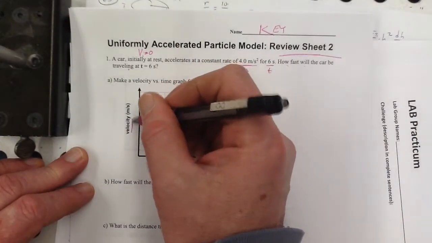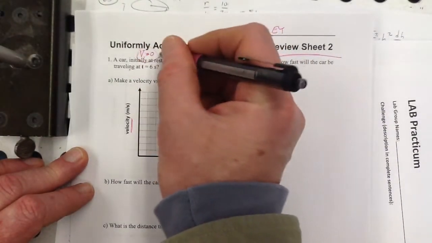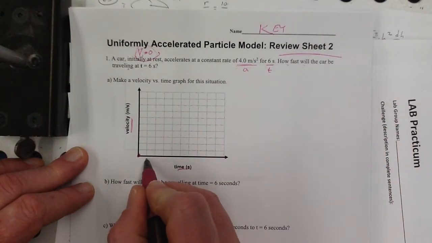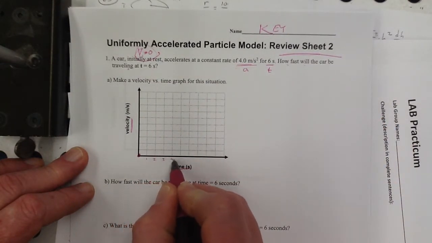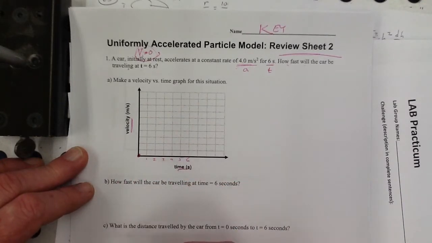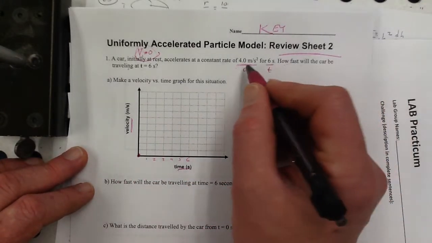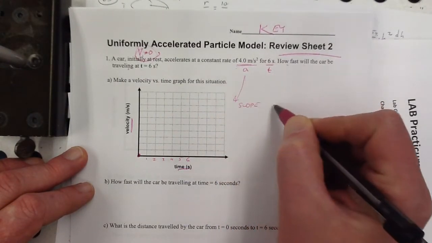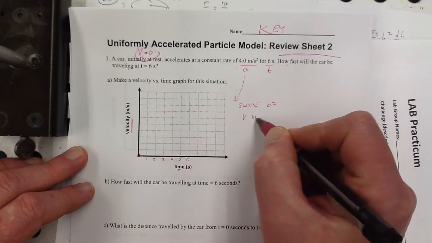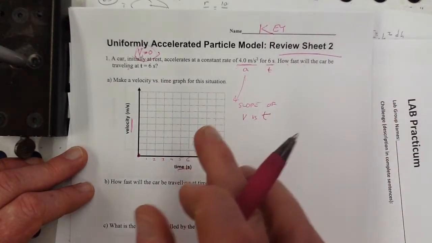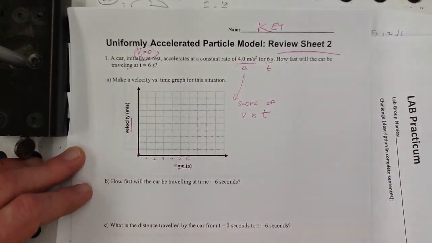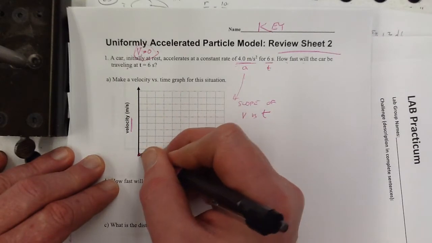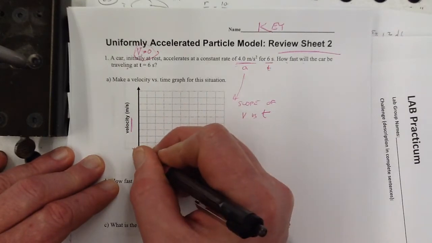Okay, so velocity versus time. The initial velocity is 0. This happens for 6 seconds, so 1, 2, 3, 4, 5, 6. That scale will do fine. And the acceleration, which is the slope of velocity versus time, so the slope of this is 4. Every 1 second that goes by, this goes up by 4 meters per second.